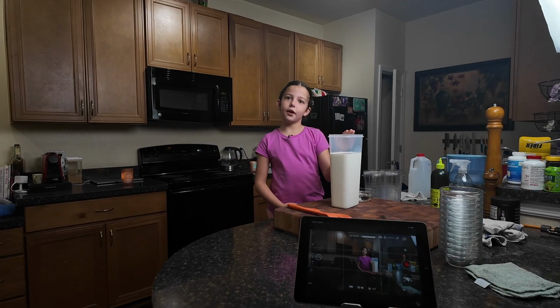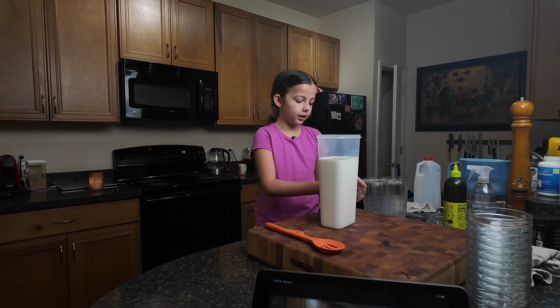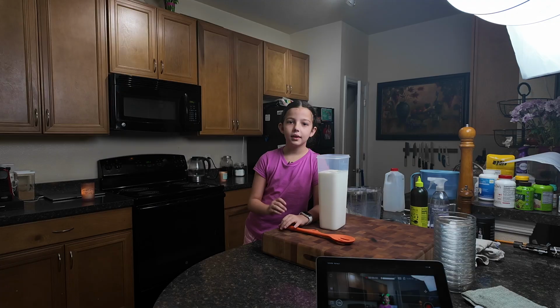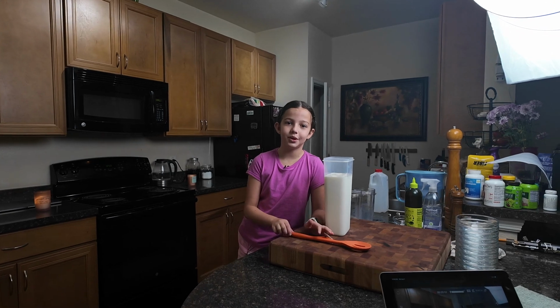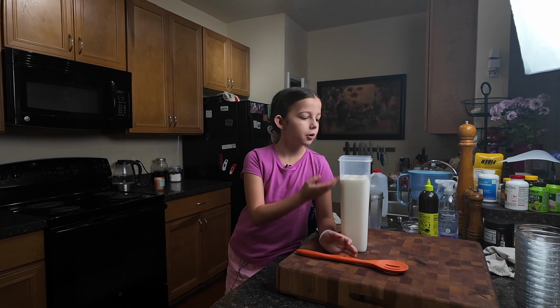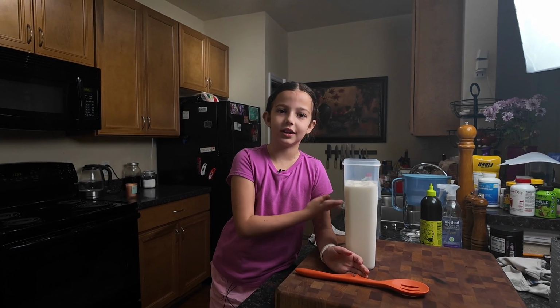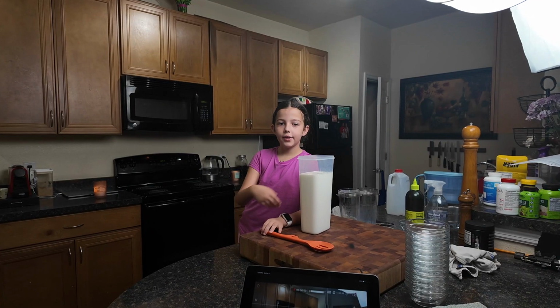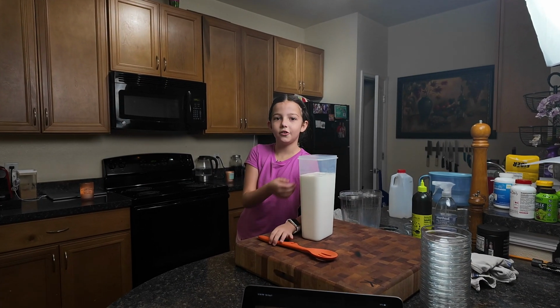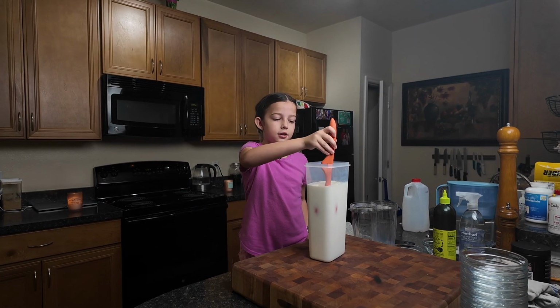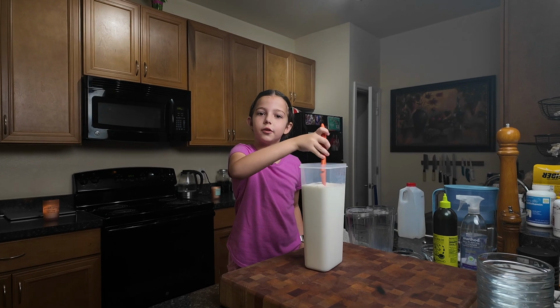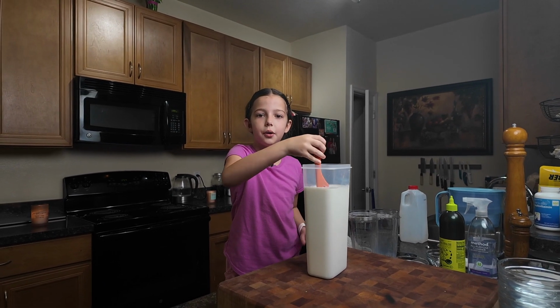To this half a gallon of whole milk, we're going to add in 8 tablespoons of white vinegar. Now, if you're making a smaller batch of buttermilk, the ratio is 1:1. So per cup of whole milk, you're going to add in 1 tablespoon of vinegar. Now that all of our ingredients are in this large container, we're going to stir it, and this is going to sit at room temperature for 5 to 10 minutes or until it separates.